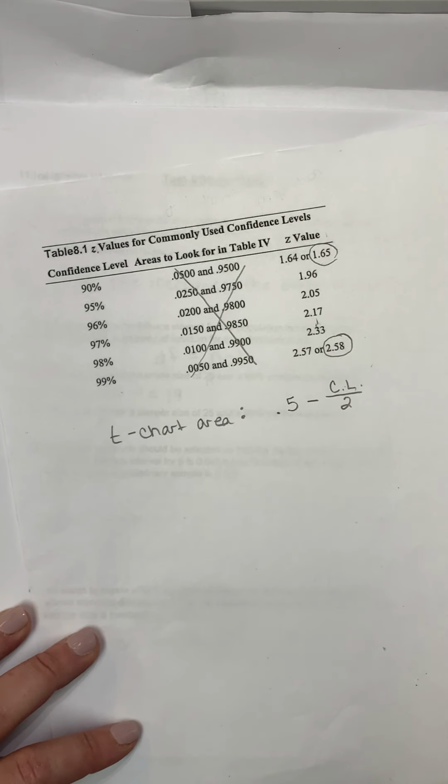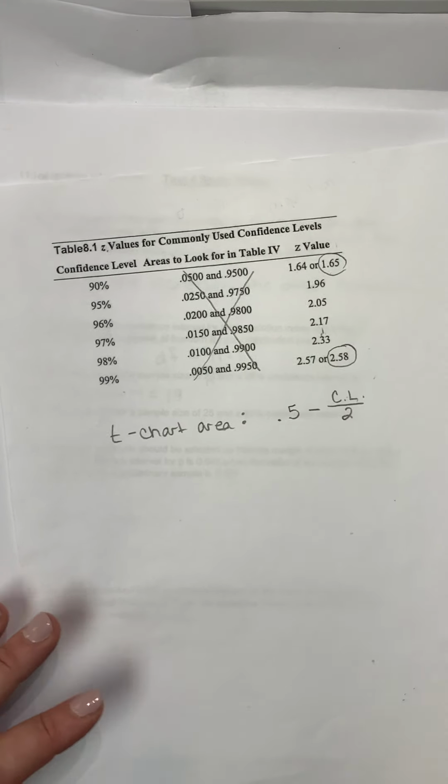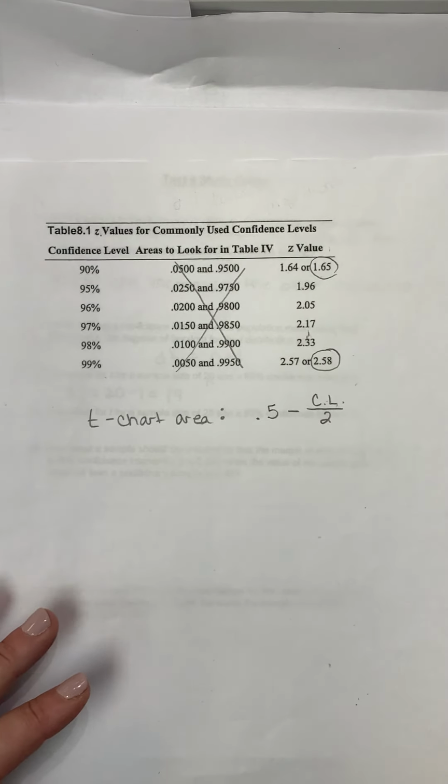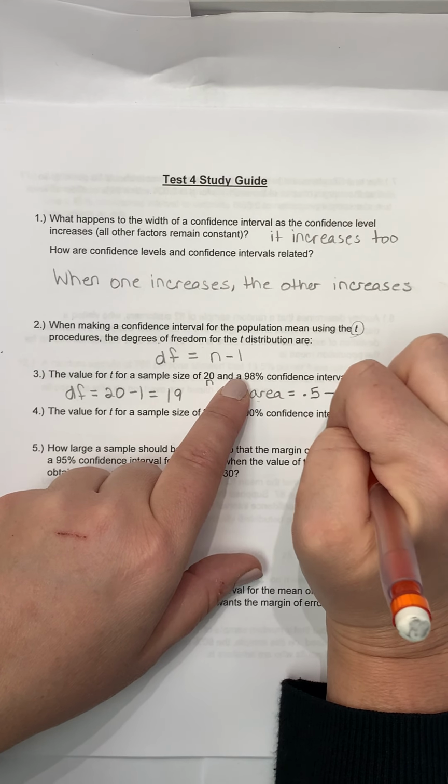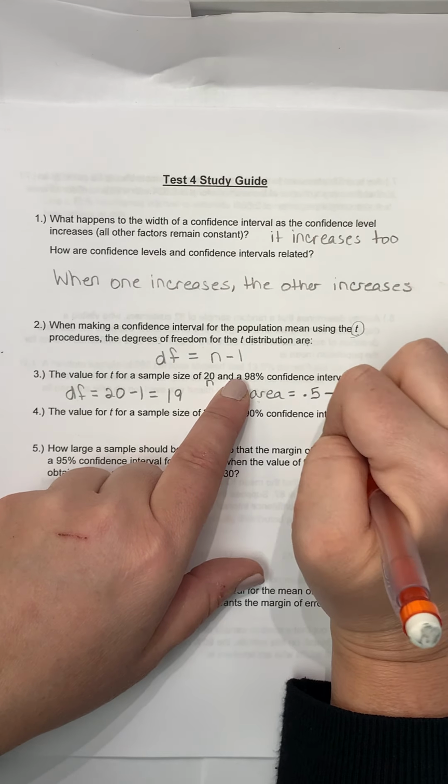So my area for my T chart is going to be 0.5 minus 0.98, because I made it a decimal, I divided it by 100, over 2. That's the secret formula. So when I put that in my calculator, I'm going to get 0.01.